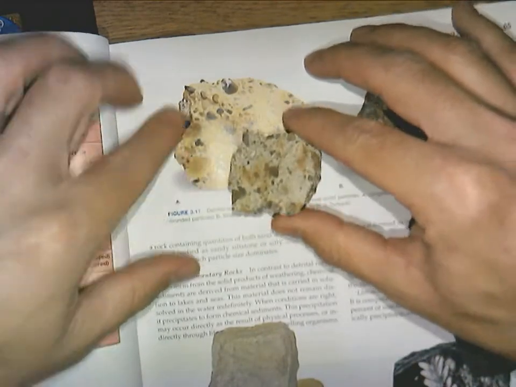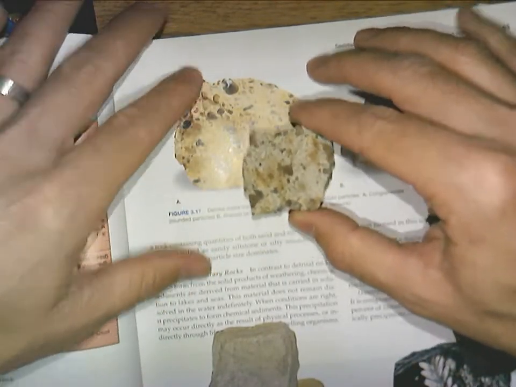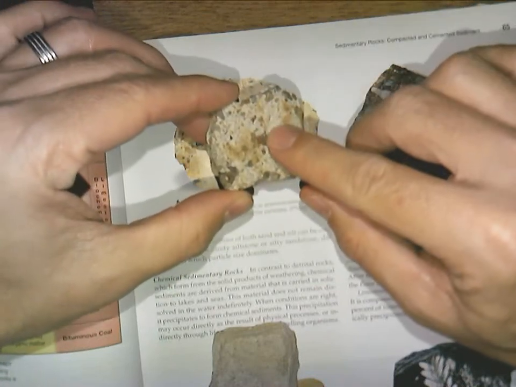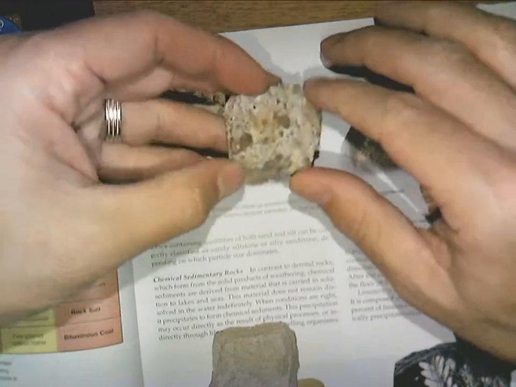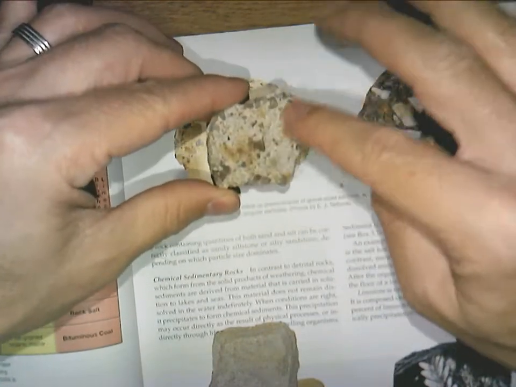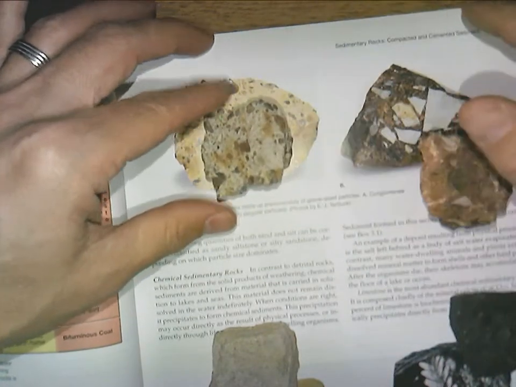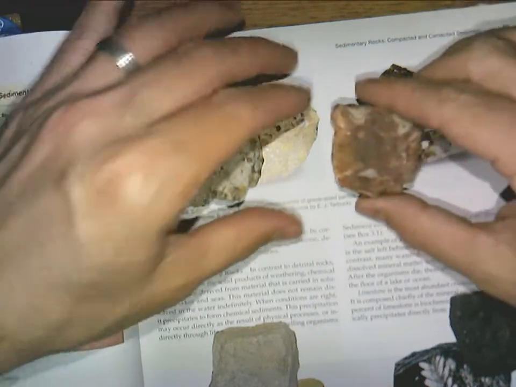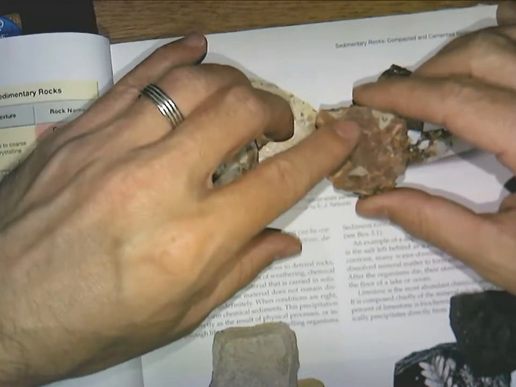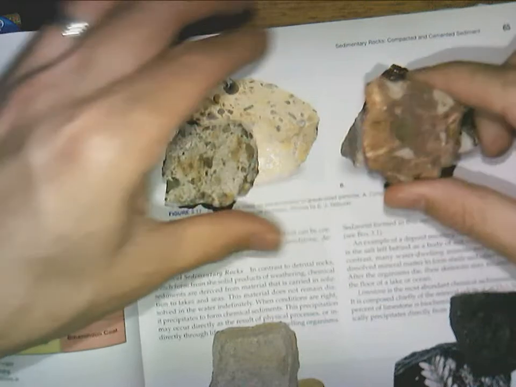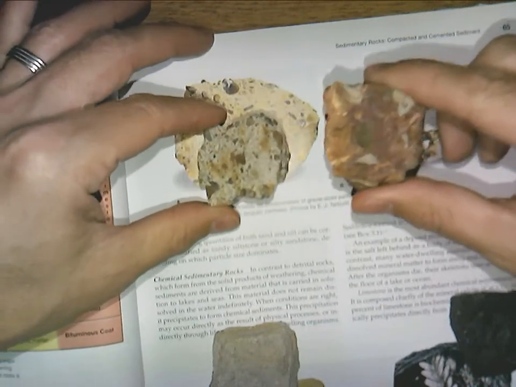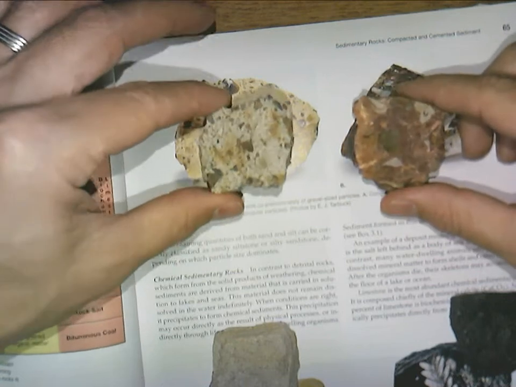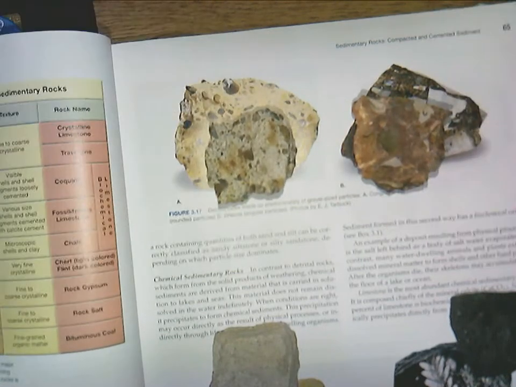A conglomerate simply means that the rock material inside here is rounded. It's made up of a lot of different rock fragments, but it is definitely detrital because it's made up of pre-existing rock. This one here is called breccia. These are angular fragments of rock inside here. So a breccia and a conglomerate are similar, but breccia has angular pieces, and conglomerate has rounded pieces, both of which are detrital.